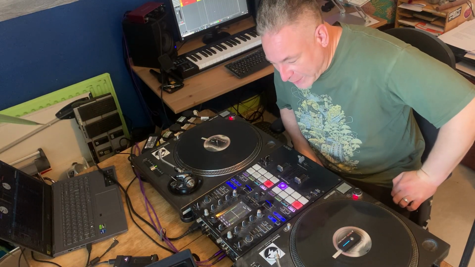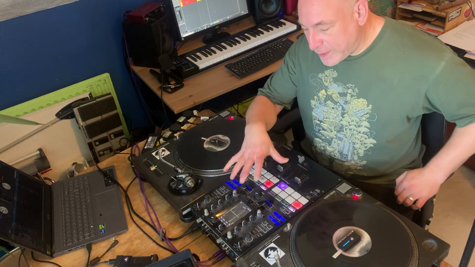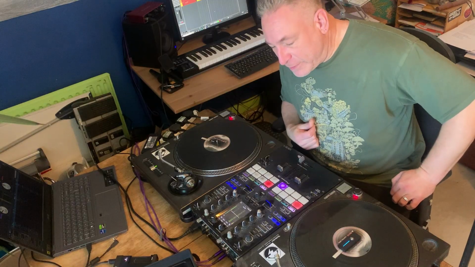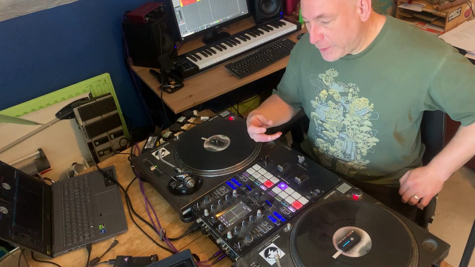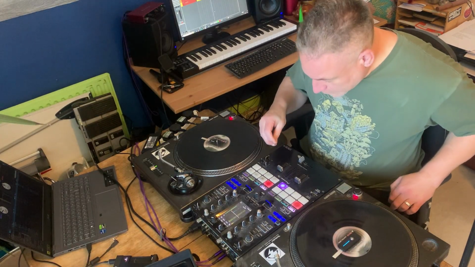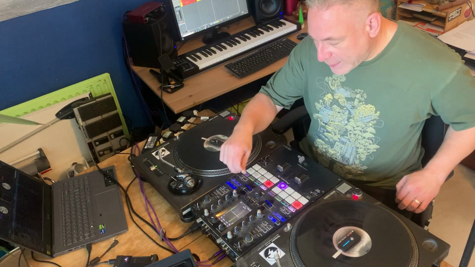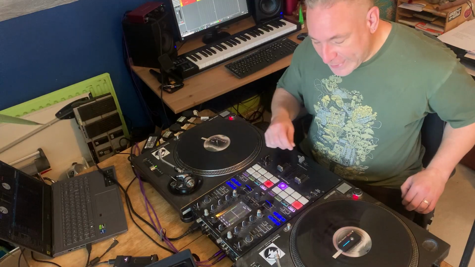So we're continuing with this exploration of how I use noise textures in the bands that I play with. And this time we're looking at a particular thing I do with the DJM S-11 mixer in order to rhythmically develop the sounds that I'm using. So on the S-11, we have this delay.